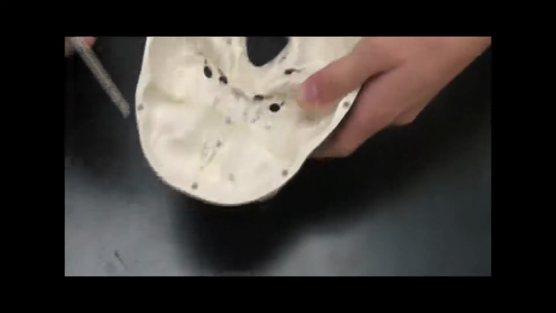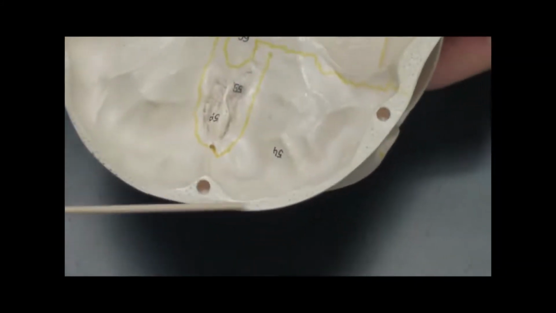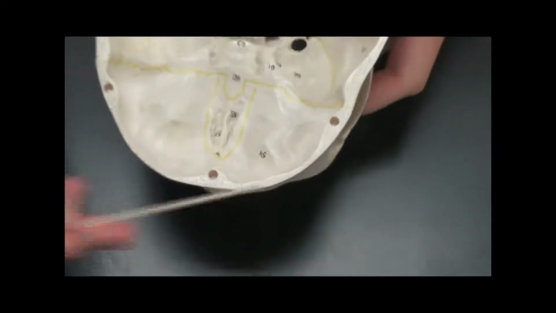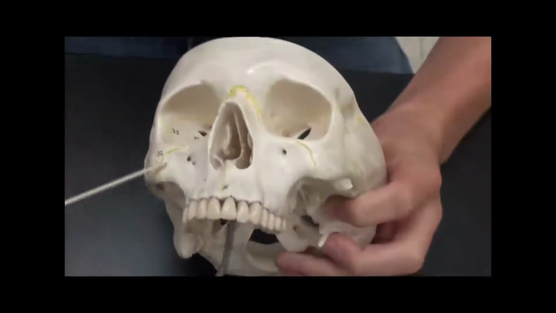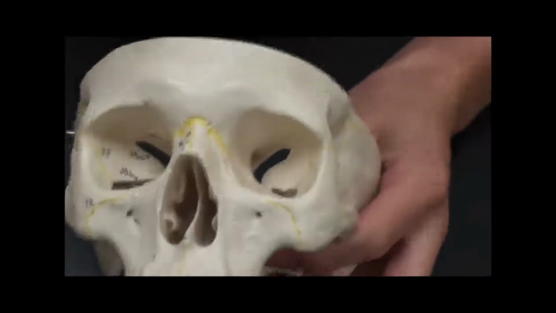And then you have the frontal sinuses, which are in here. On a real skull, they'd be more prominent, but here that's where they are. And then you have the maxilla bone, which is from here down, so the front of your teeth, and then it has the nose as well.